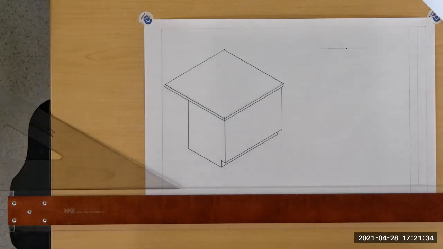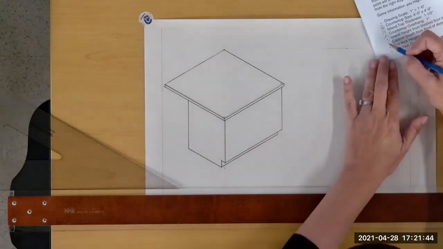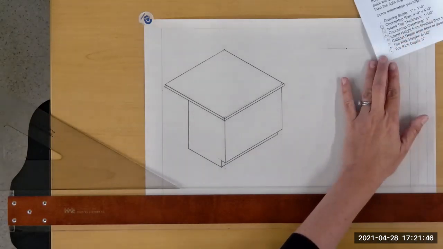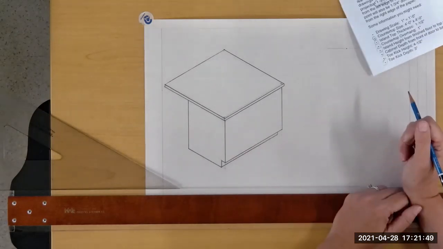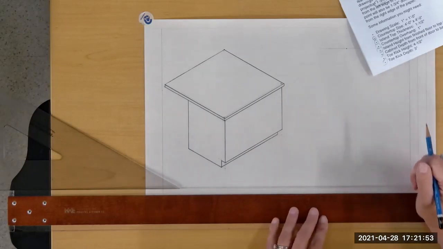So I did a little midpoint darken so you can see how my island's starting to take shape. And hopefully everybody can. Let's add a little bit more detailing to it. We've now accounted for all of these. I want to have 2 doors and 2 drawers on my island.